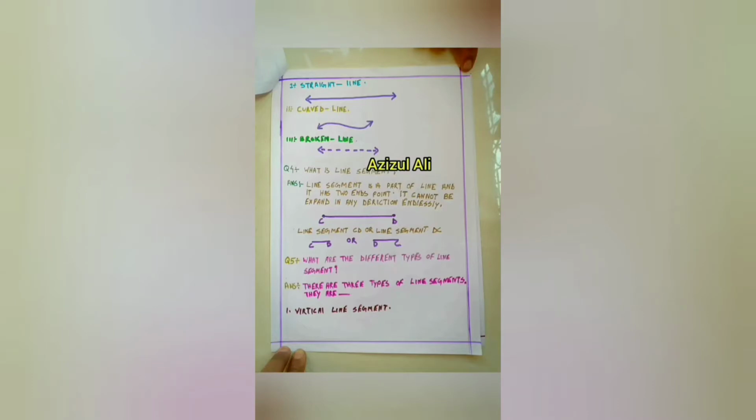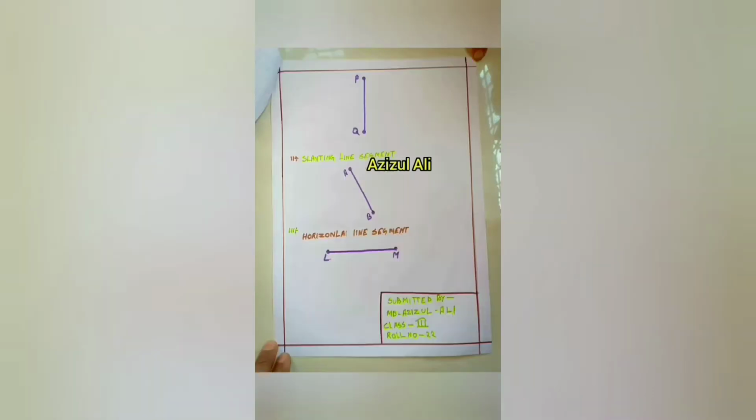Okay, here this maths project belongs to Ajizul. It's very neat and clean and looks very beautiful. Very good, Ajizul. This is Badal's maths project. Well attempted, Badal, you did it nicely. Very good.